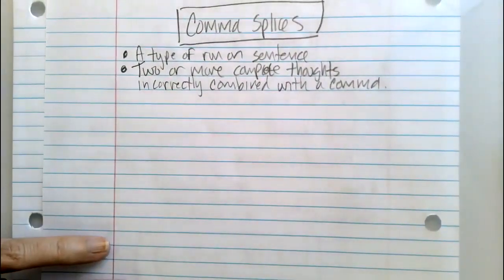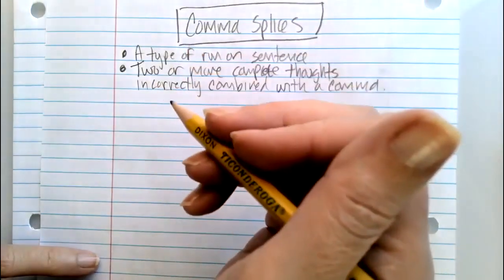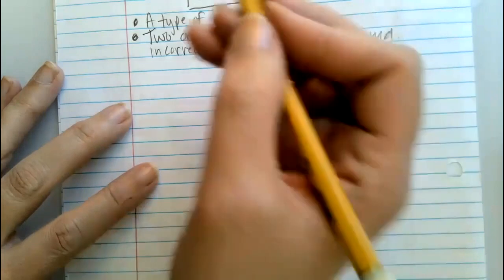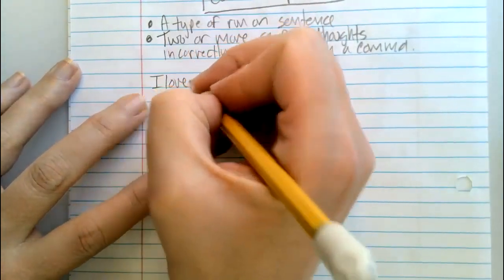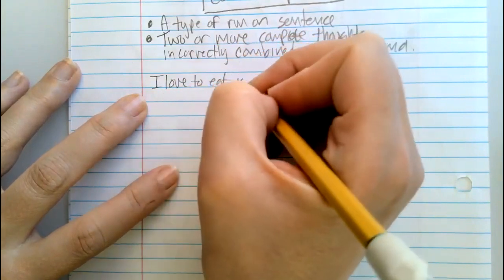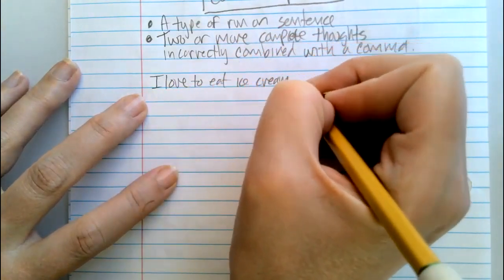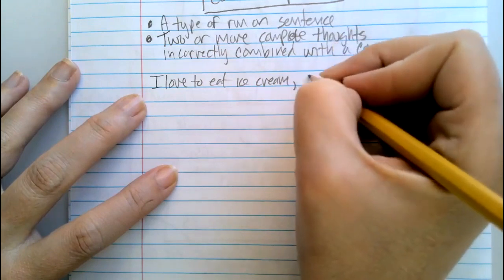All right. So here we're going to do our ice cream. We're sticking with the same ice cream situation here, and we're talking about comma splices. So really fast, we're going to come over here to our left, and we're going to write, I love to eat ice cream, comma, I would eat it every day.